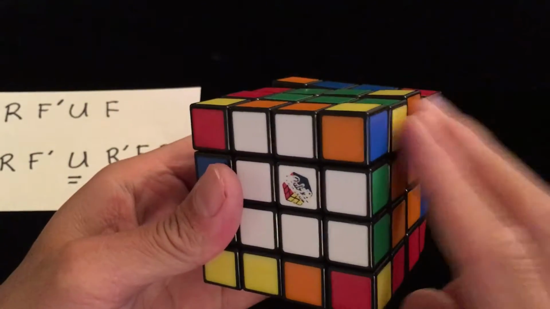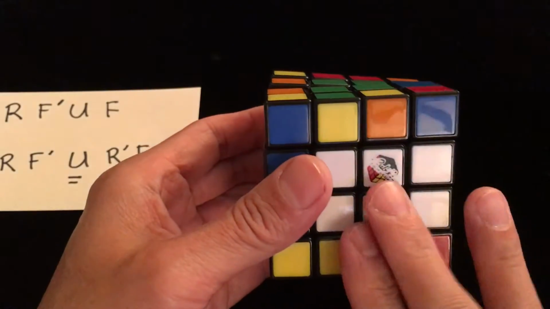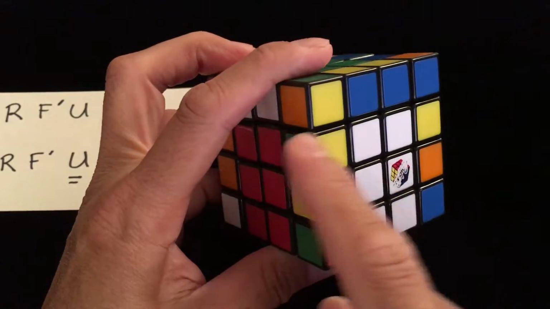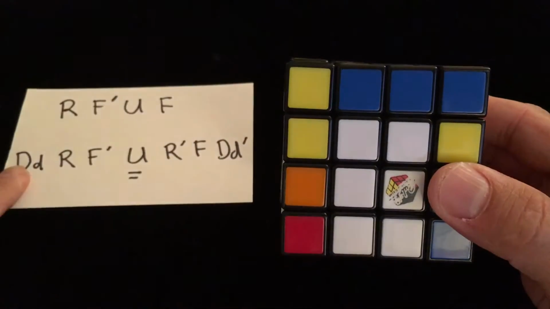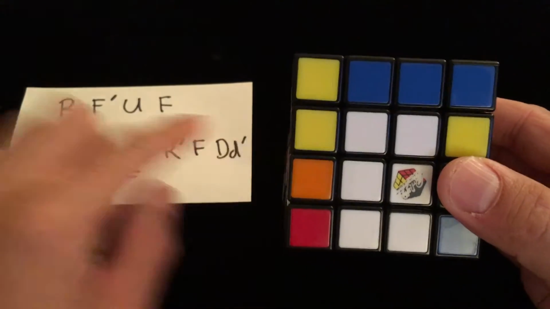bring the piece you just kicked out to the top, so they're crossing each other, and now you just turn the front so that you're back to them being parallel to each other, and then you go back to the D, D, R, F prime, U, R prime, F, D, D prime.